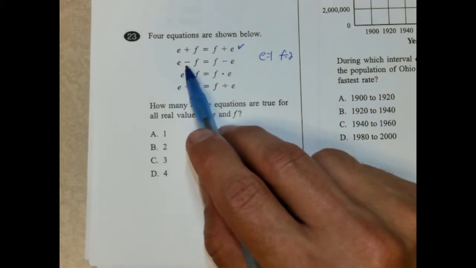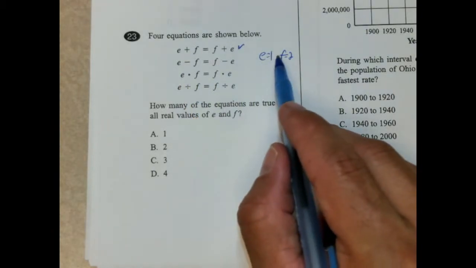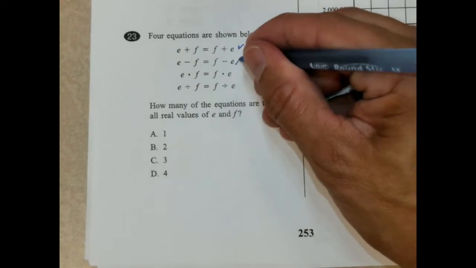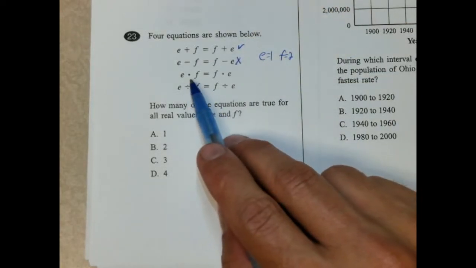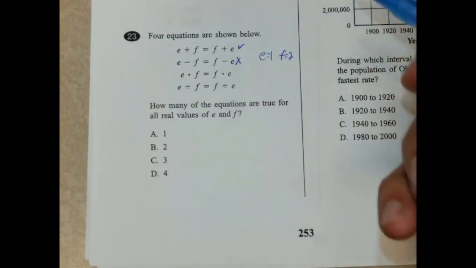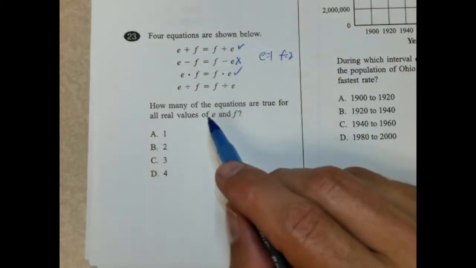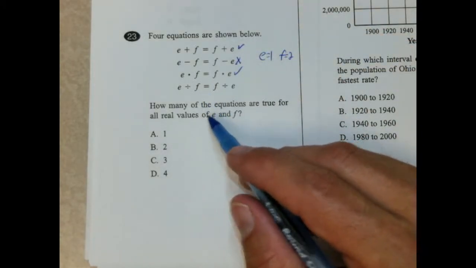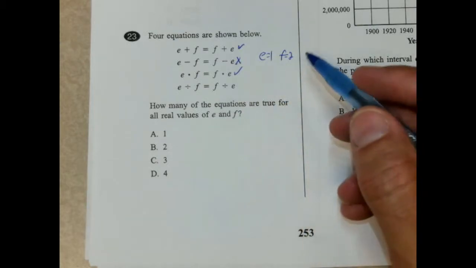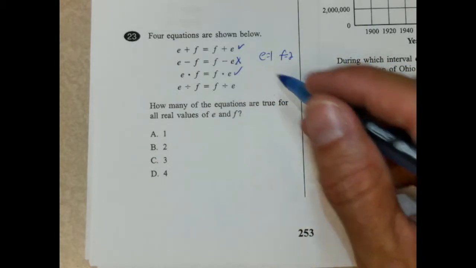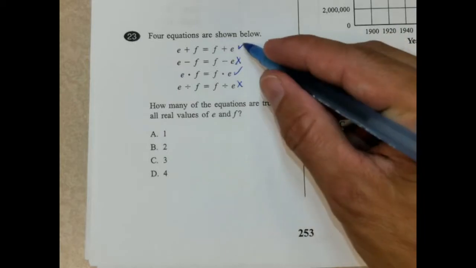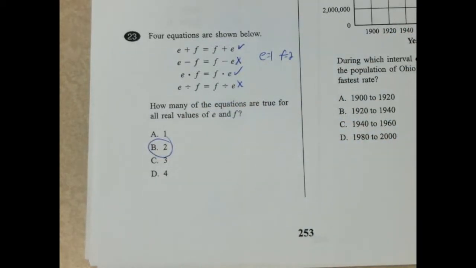Subtraction, though, is subtraction commutative? No, it is not. 1 minus 2 is not the same as 2 minus 1, so that's out. Is multiplication commutative? Yes, it is. 1 times 2 is the same as 2 times 1. So we have 2 so far. And then division. E divided by F is equal to F divided by E. No, it is not. 1 over 2 is not equal to 2 over 1. Division is not commutative. So we have 2 equations. Okay?